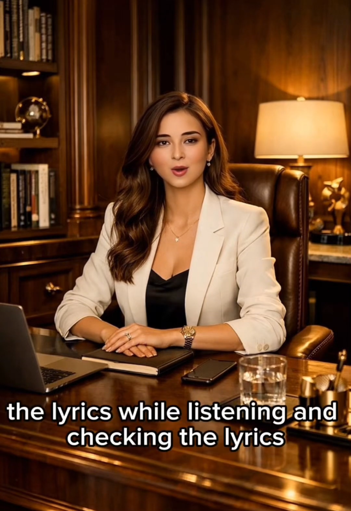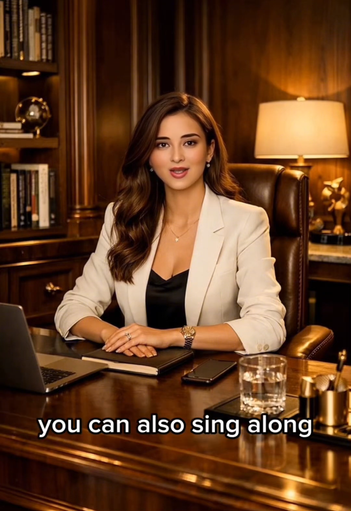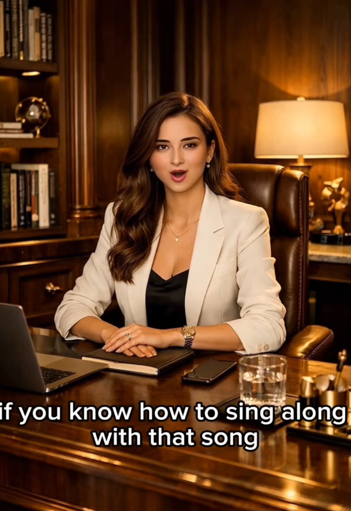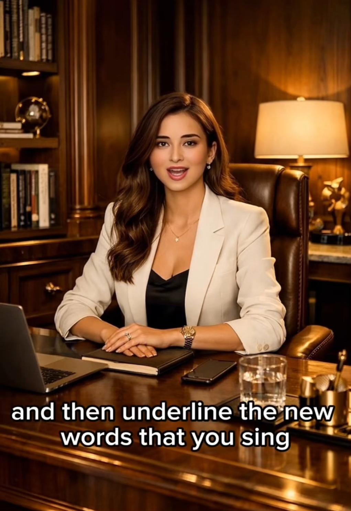While listening and checking the lyrics, you can also sing along if you know how to sing along with that song, and then underline the new words that you sing.